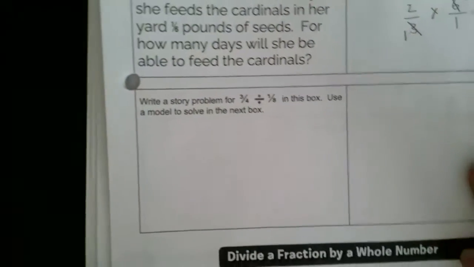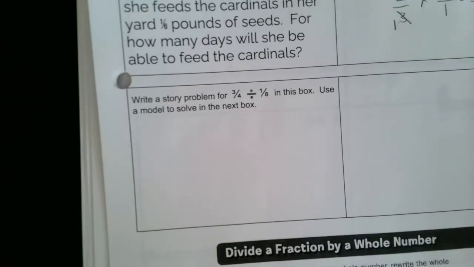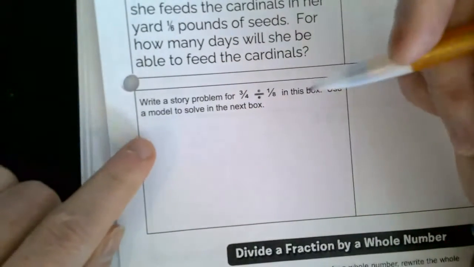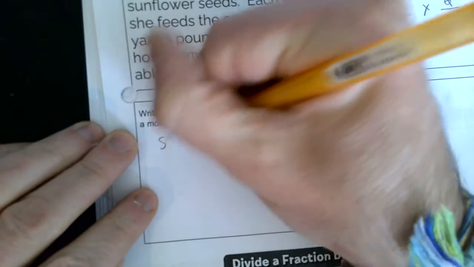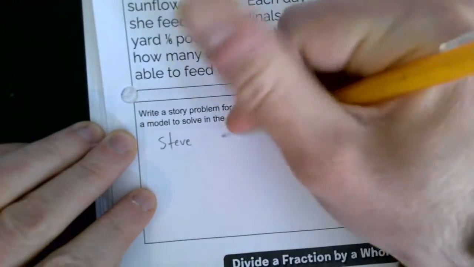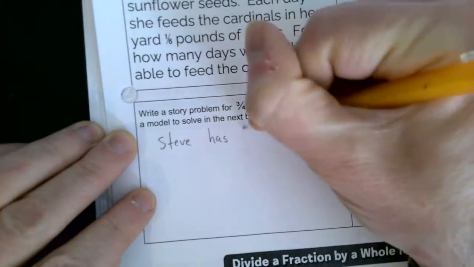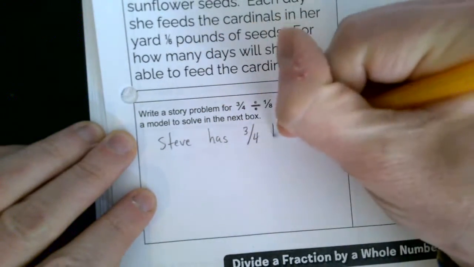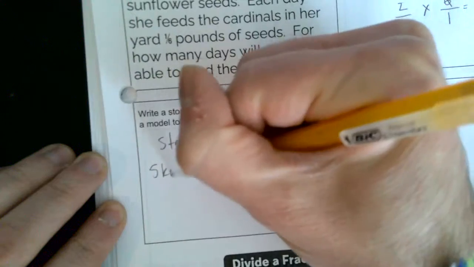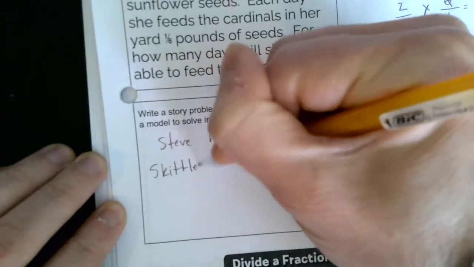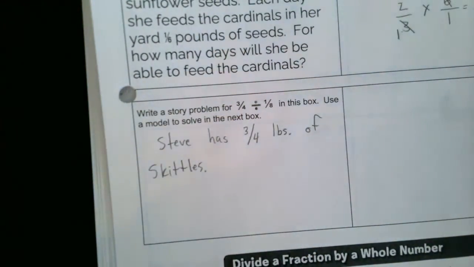All right, so it says write a story problem for 3/4 divided by 1/8 in this box. Use a model to solve. We're not going to use a model here, but let's create a little problem here. We got Steve has 3/4 pounds of, let's say Skittles. Because you know Steve, he loves Skittles.